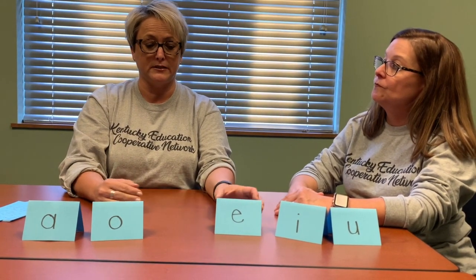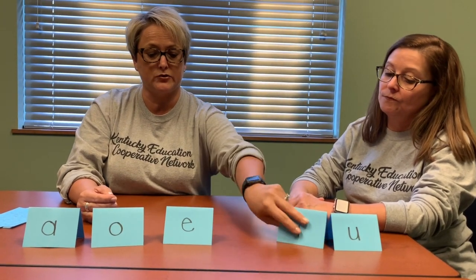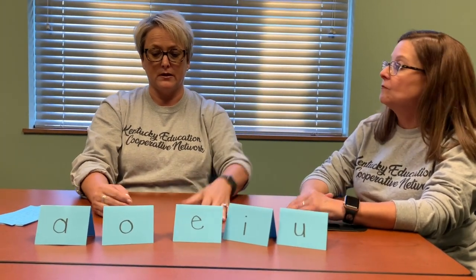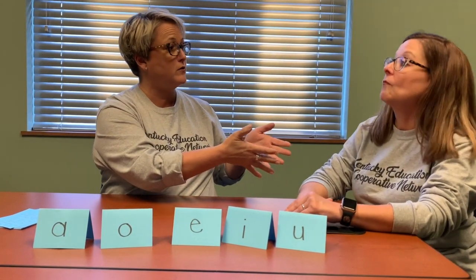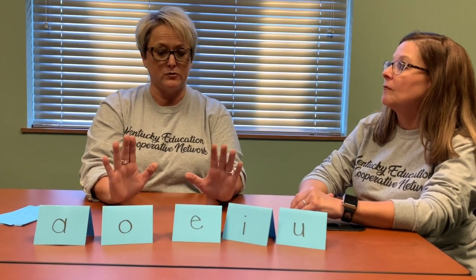So before even going through the instructional process explicitly with your students, I see teachers who know all their vowels. They think their students should know all the vowels, so they put them all up there even though they haven't taught them. So just be mindful of after COAD, we're only going to have O and A up here.